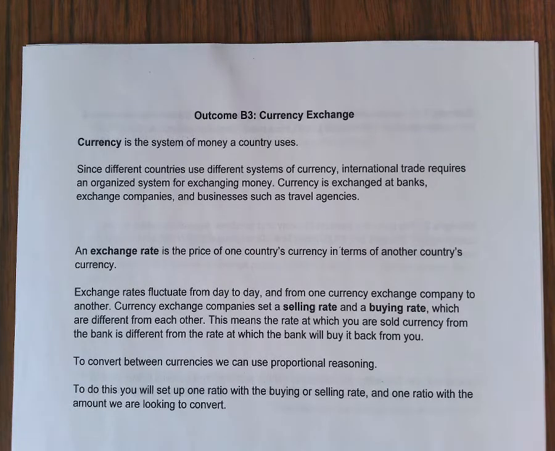So that means that the rate at which you are sold the currency, so if you go to the bank and you want to buy a currency, it's going to be a different rate than if you go to the bank and want to sell it back to them for Canadian dollars. So the easiest way to convert between currencies is to use proportional reasoning. To do this, you're going to set up one ratio with the buying or selling rate and one ratio with the amount that we are looking to convert.